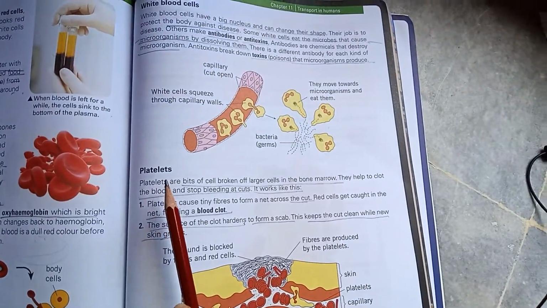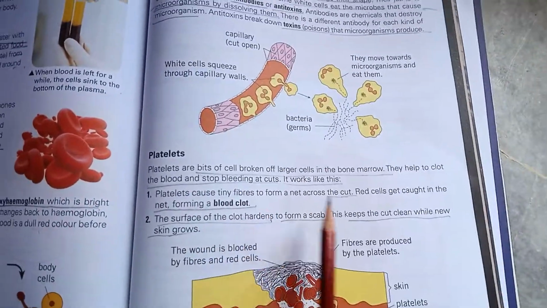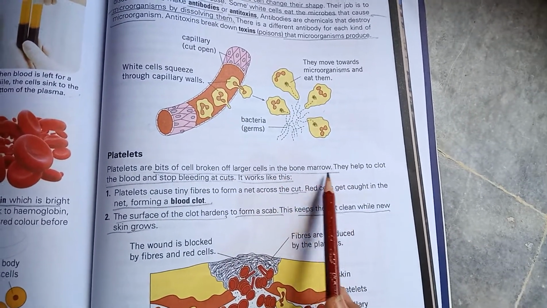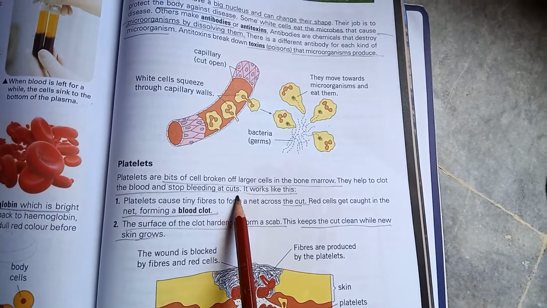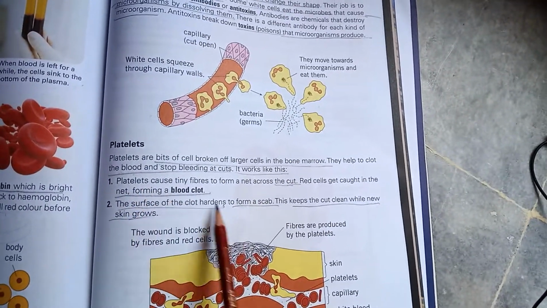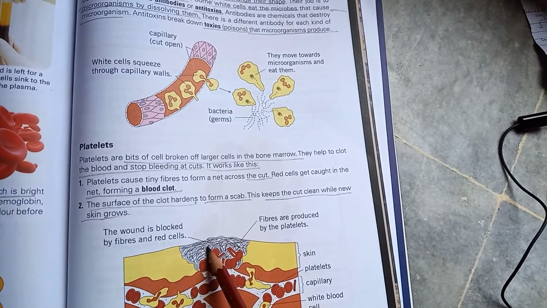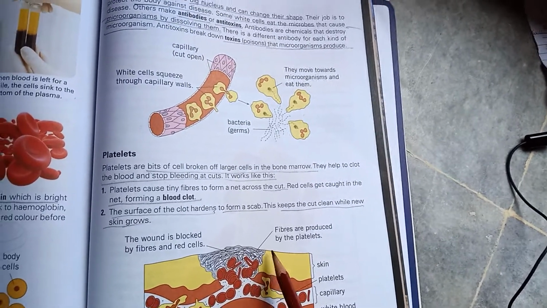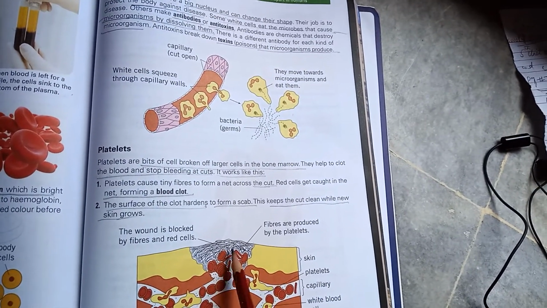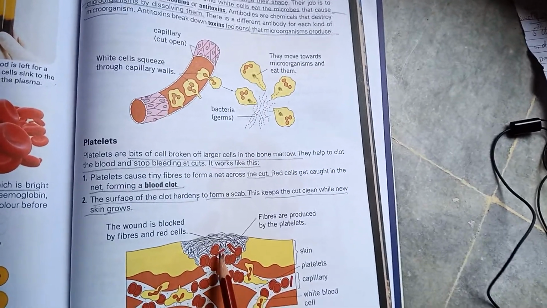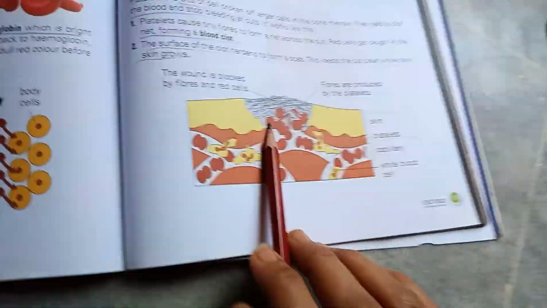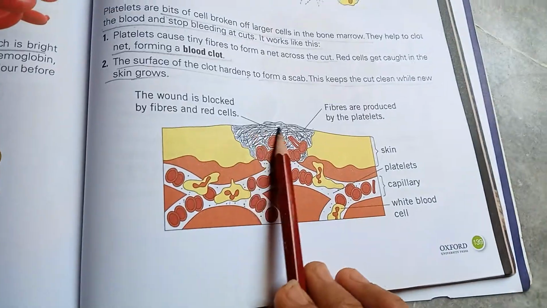What are the platelets? The job of the platelets is to heal the wounds. They are also made in the bone marrow. They help to clot the blood and stop bleeding from cuts. It works like this: platelets cause tiny fibers to form a net across any wound, and then it makes the blood clots. Then the blood clots become dry, and they stop the bleeding. After a while, they become a new skin.